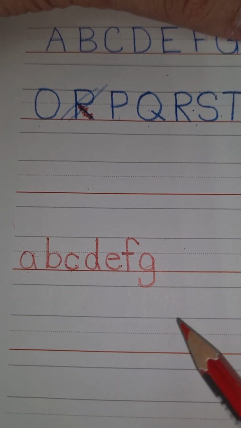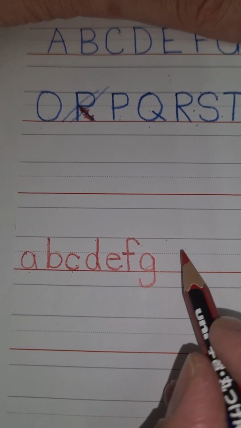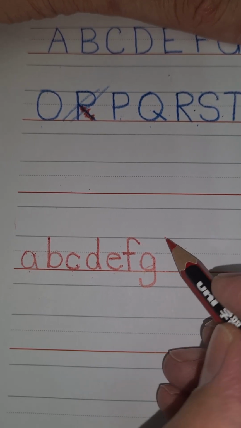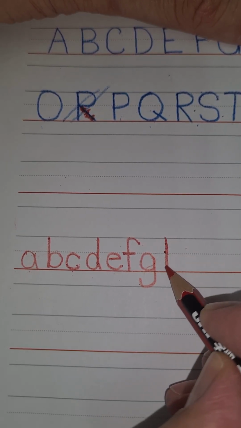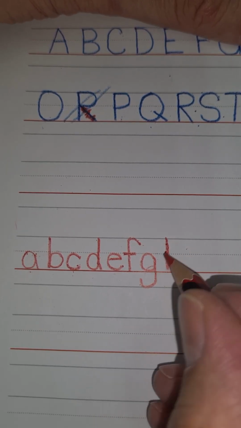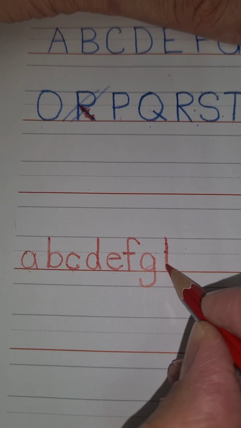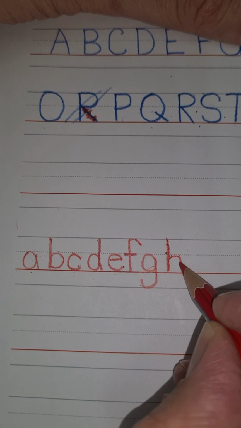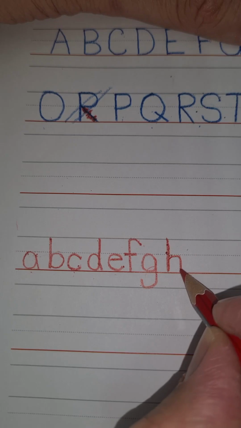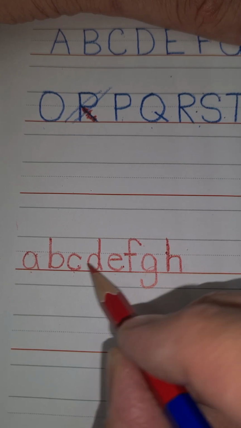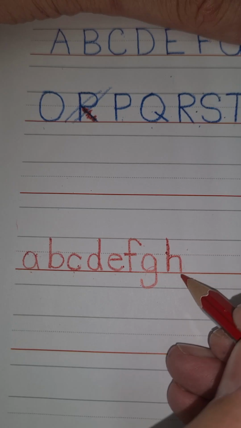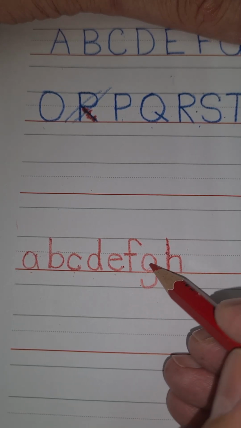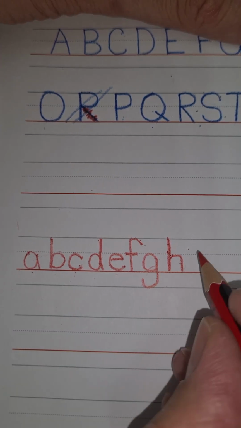H. Okay. This is like the B we had over here. We're going to do the same thing up here. Start, go straight down. Okay, keep it here. And we back up, and just like the B, but we're not going to go like the B, we're going to go straight down. E, F, G, H.